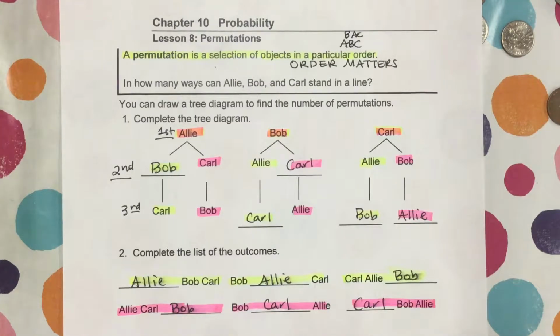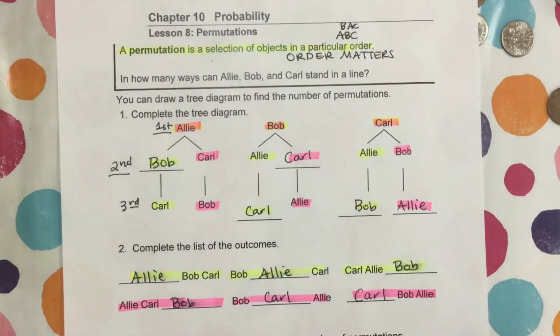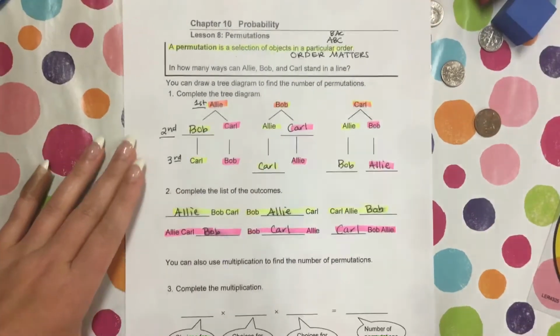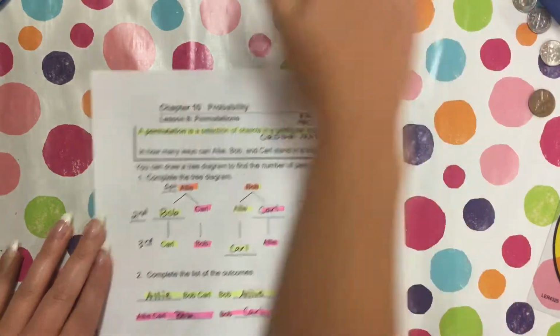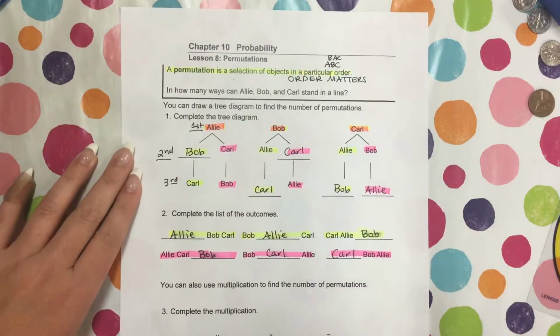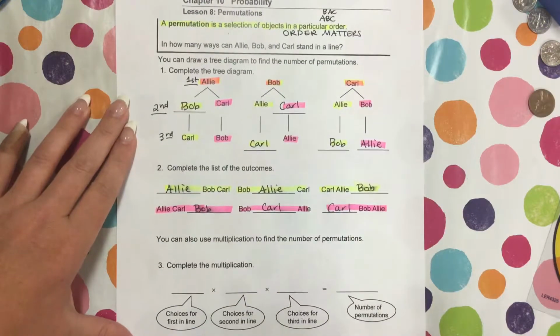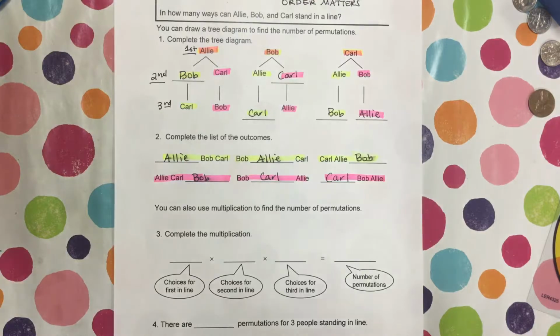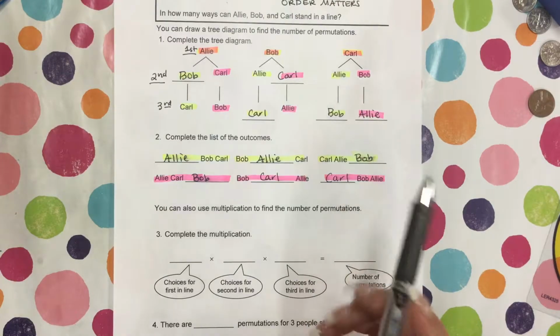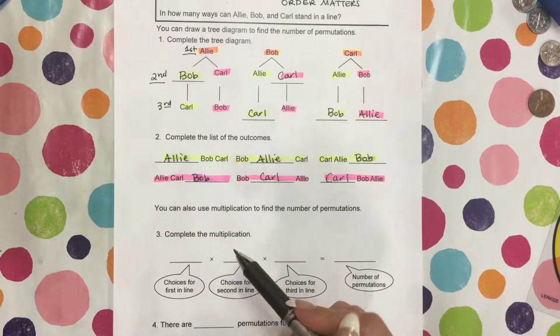There's also another way to do this that's a little bit quicker, and it's we can use multiplication. You can use multiplication to find the number of permutations. So let's go ahead and think about this. So if we're talking about somebody first in line, how many options do we have? Well, we have 3, right? It could be Allie, Carl, or Bob.